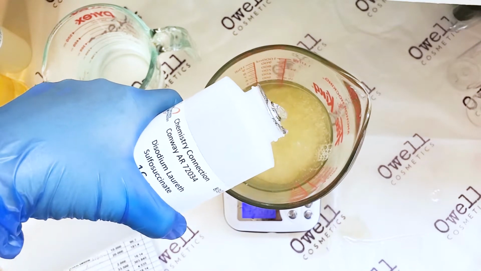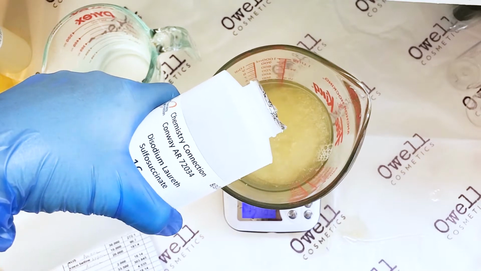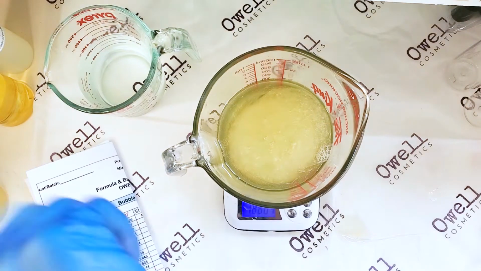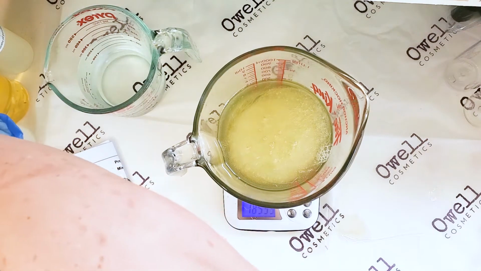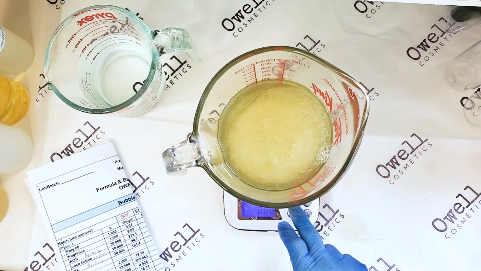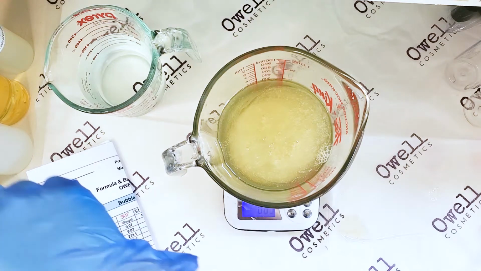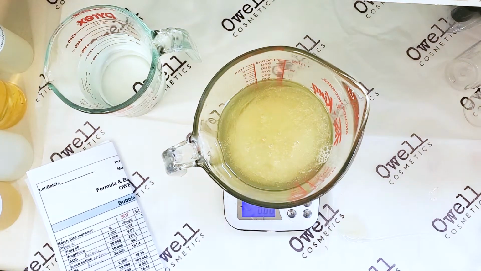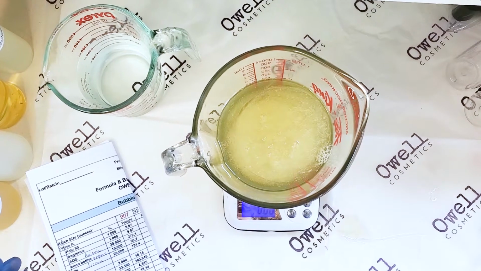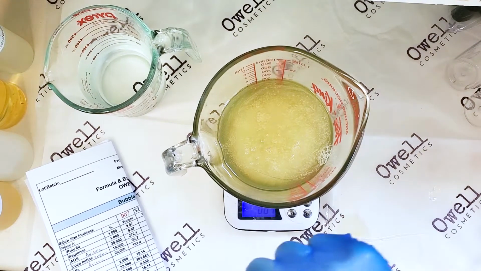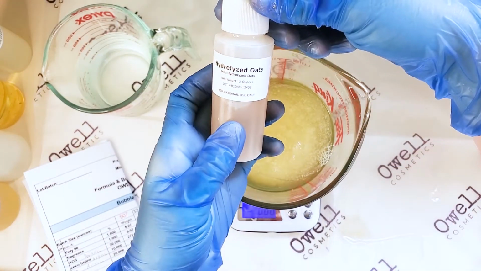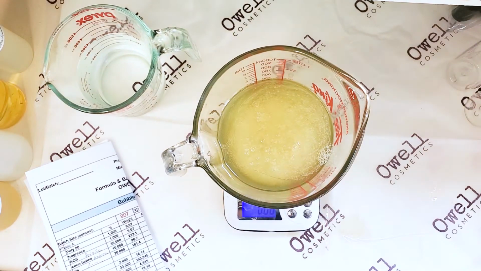All right, and then we're going to tare that. Now I don't have the oat extract. Pause. Okay, so make sure it's tared, and we have our hydrolyzed oats, and this will just help soften the skin.